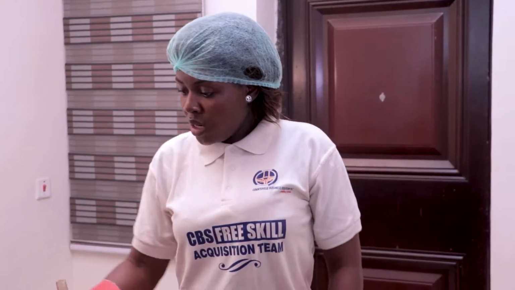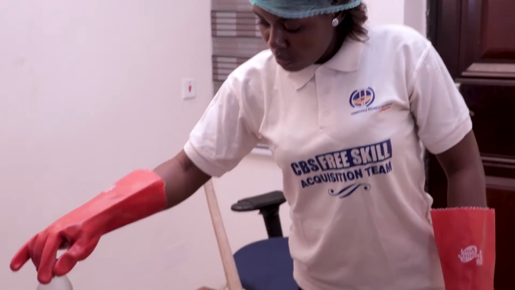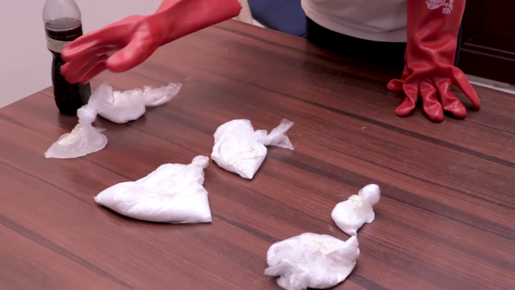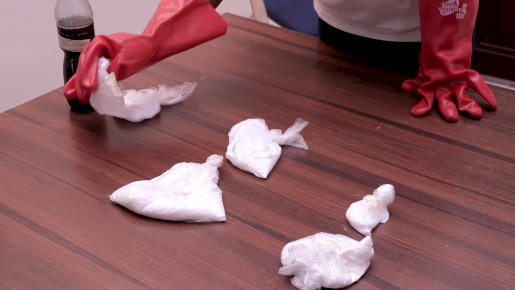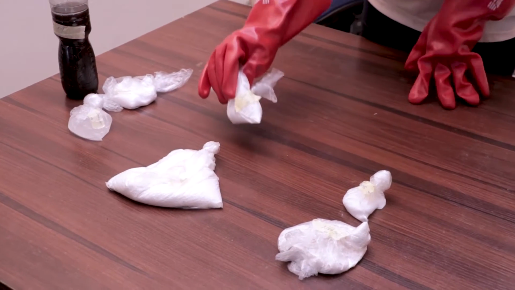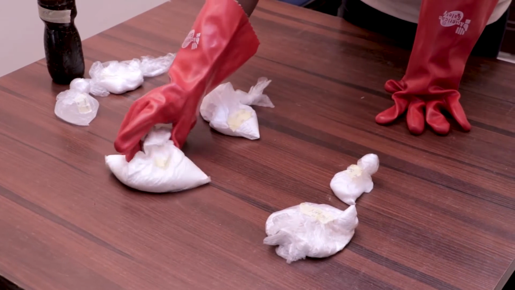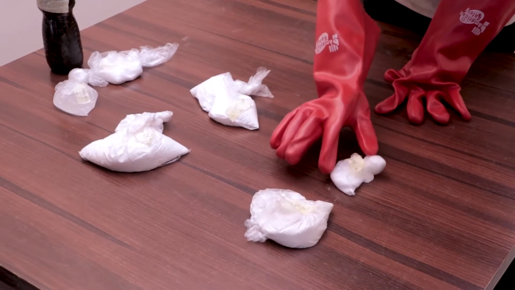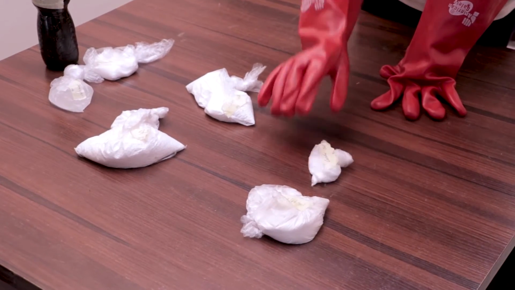We'll be producing 10 liters of liquid soap for this class. We need sulfonic acid 250 ml, STPP 100 grams, Texapon 100 grams, soda ash 250 grams, SLS 250 grams, nitrosome 100 grams, and 50 grams of caustic soda.